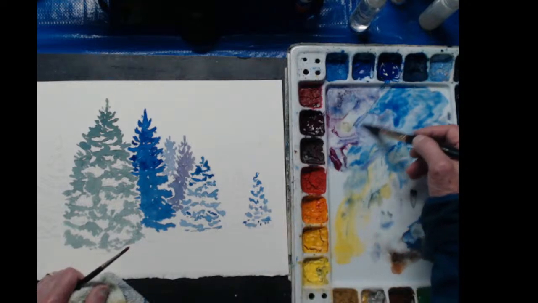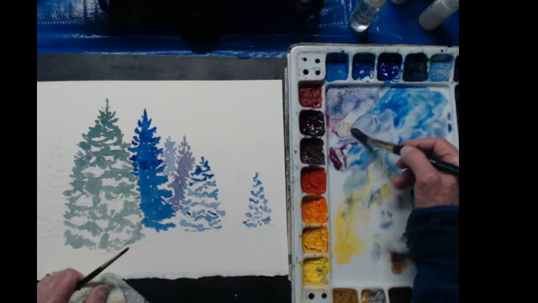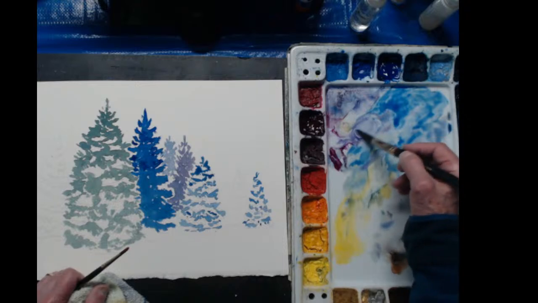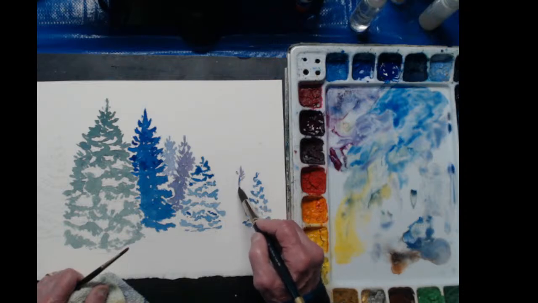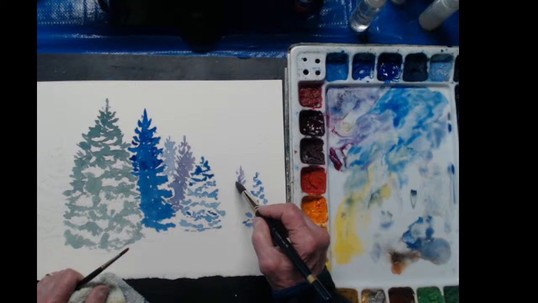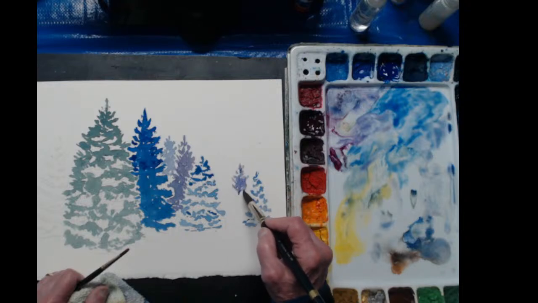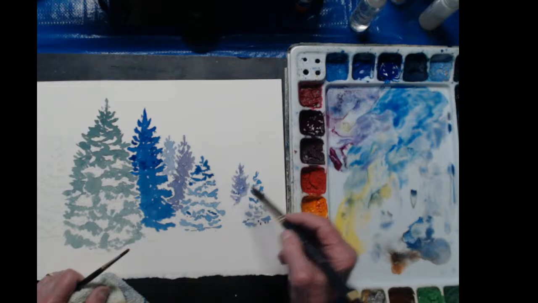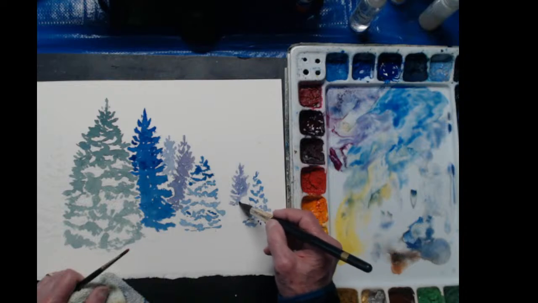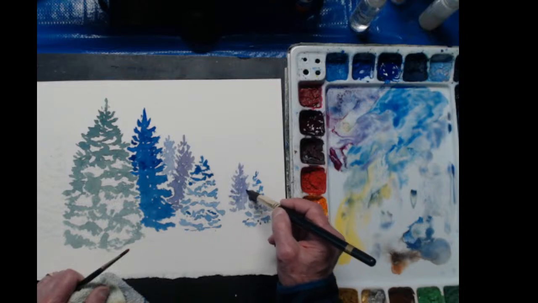Yeah, we'll go back to more of that purple. This is going to be a lighter purple now. Take that quinacridone violet, mix it in with that blue, it gives me a bluish purple. And put that one in here. Just keeping the silhouette. I'm using the tip of the brush here. This is why I'm using a round brush, because it's easier to make those small marks with the point.